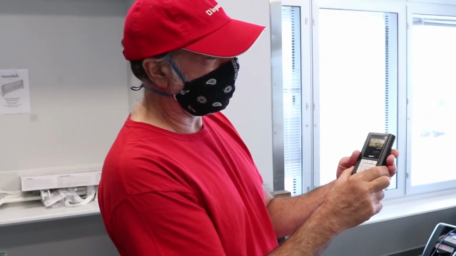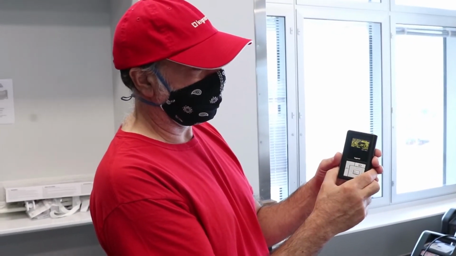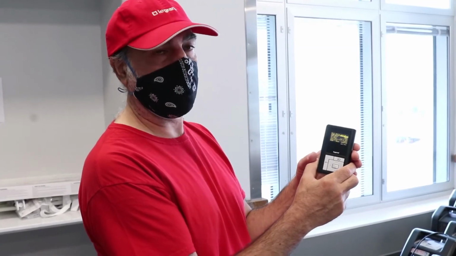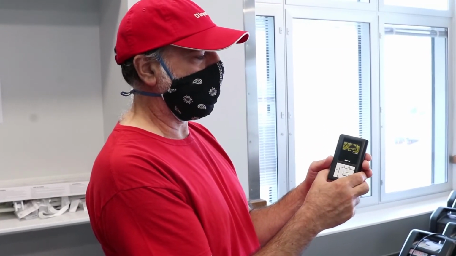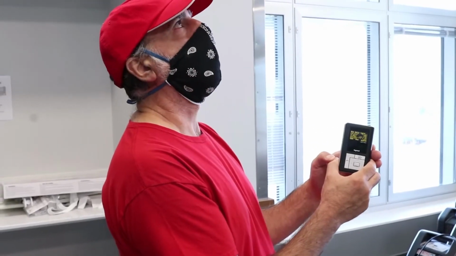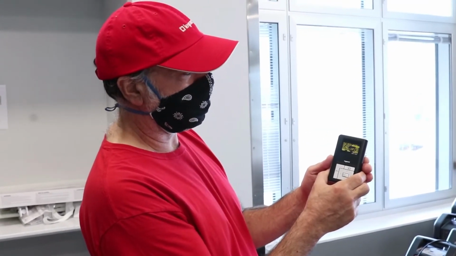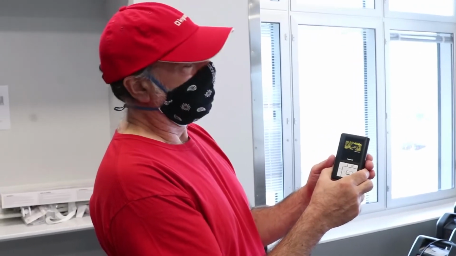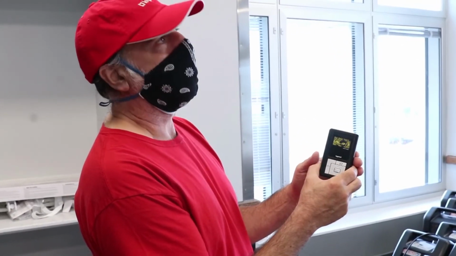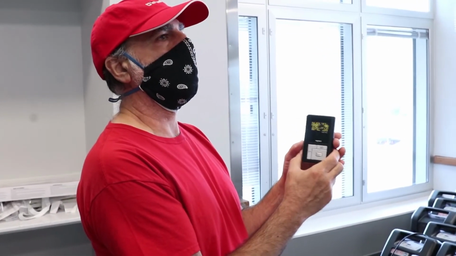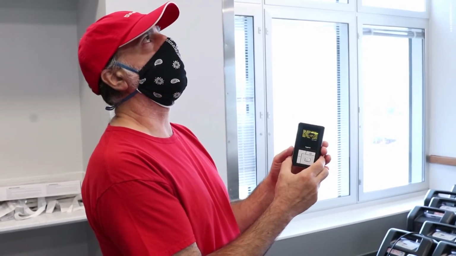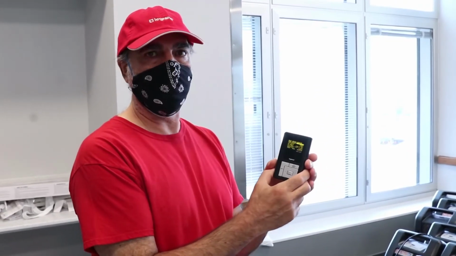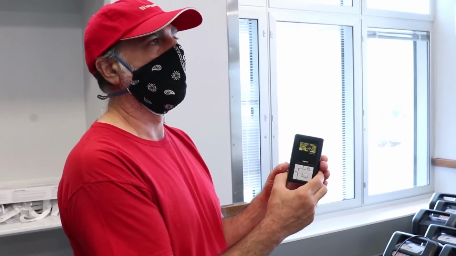The next line down is US sense, which is the ultrasonic sensitivity. That's the air waves, air movement, sound waves, and that's currently set at 70%. It seems to be okay in here. In other rooms, you may see that if there's a draft in the room, it may pick it up if the doors are left open, possibly from the hallway.